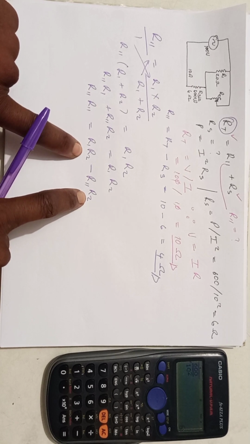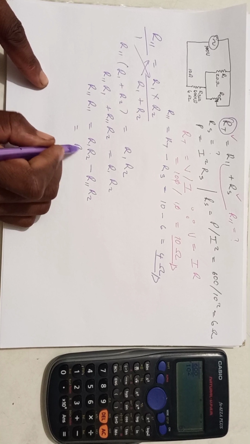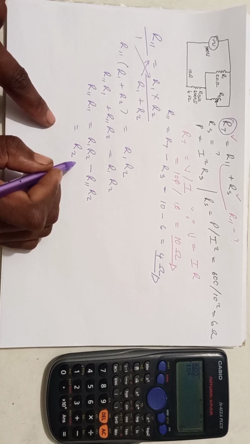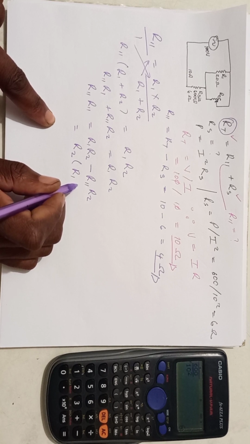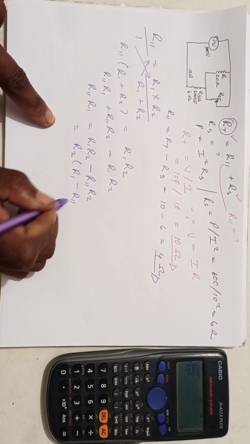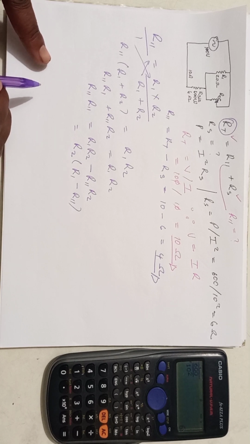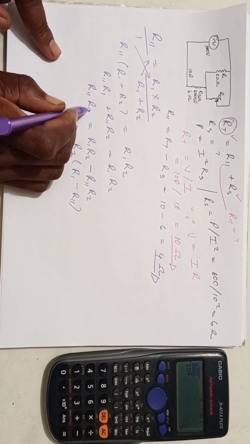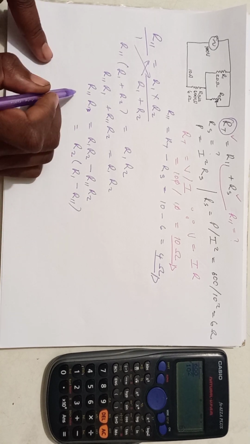So we have a common factor, which is R2. So R2, which is the rheostat, times R1 minus R parallel. Sorry, that was R parallel and R1. So what's happening now?